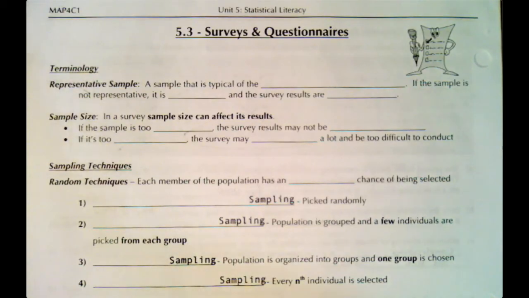Okay, this is lesson 5.3, and this is about surveys and questionnaires. This unit's fairly definition heavy. Apologize for that. It's usually a little bit more fun in class, but we've got to work with what we've got, and what we've got is online videos. So let's get started. Terminology.